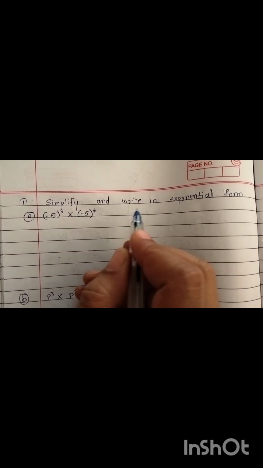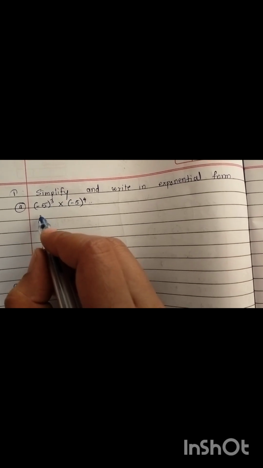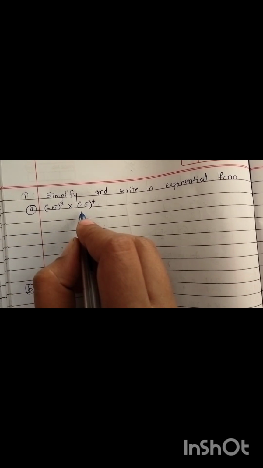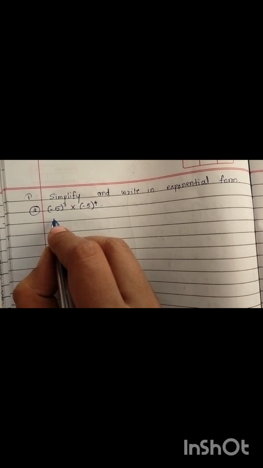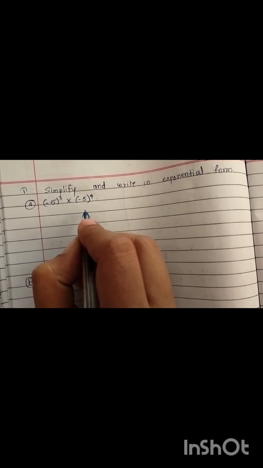Simplify and write in exponential form. Now to simplify this, what we will do is, we will see that if the bases are same and they are in the multiplication, so we can directly add the powers together. This is the product law of exponentials.